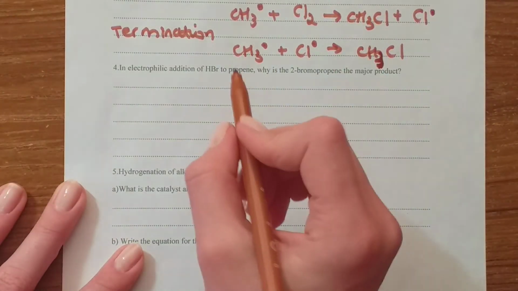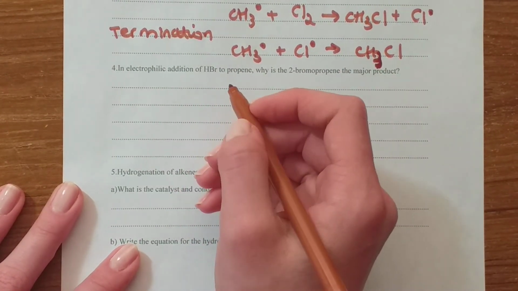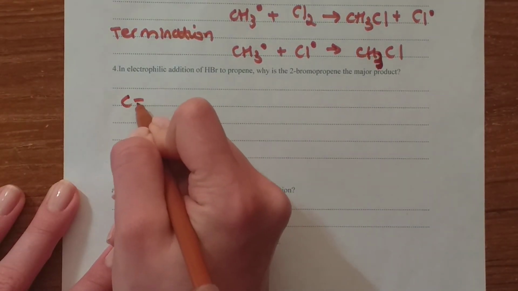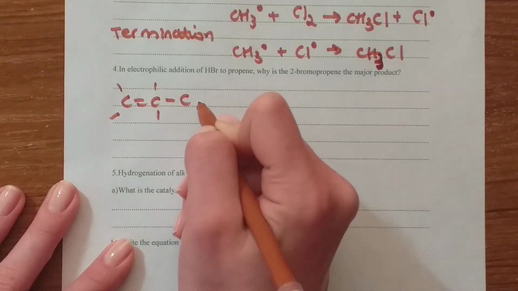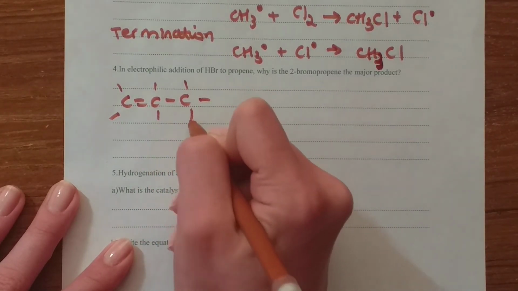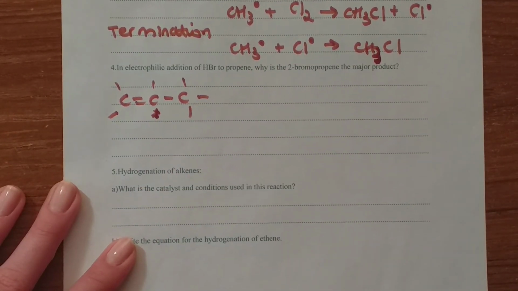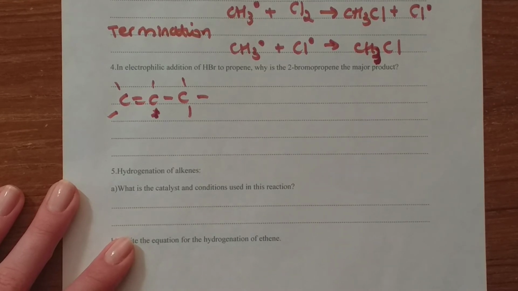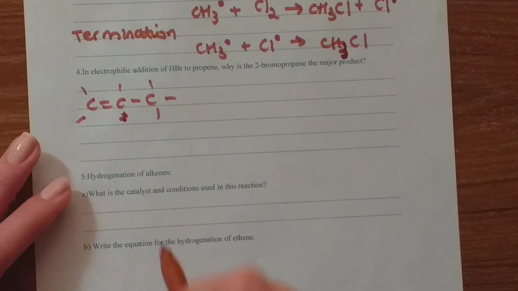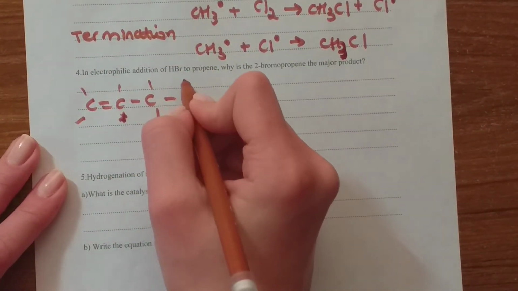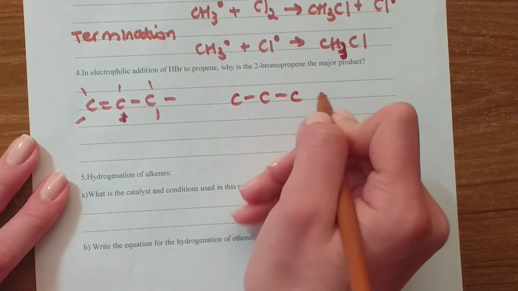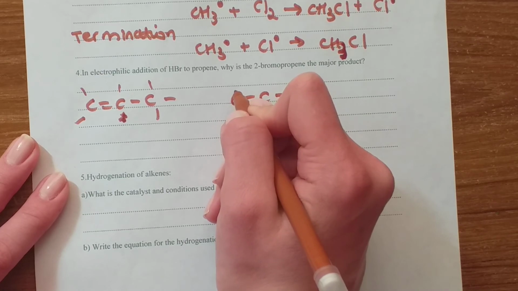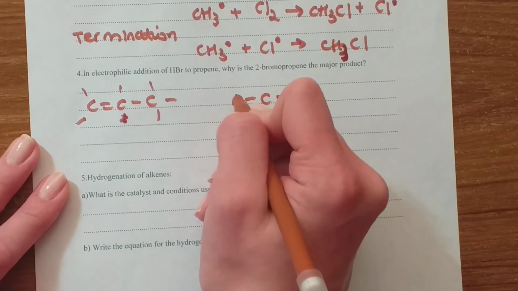Next question. In electrophilic addition of HBr to propene, why is the 2-bromopropane the major product? So in the electrophilic addition, we have our propene and the HBr. So our propene changes to 2-bromopropane.